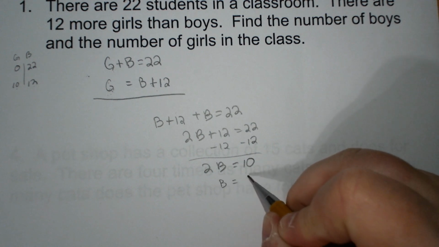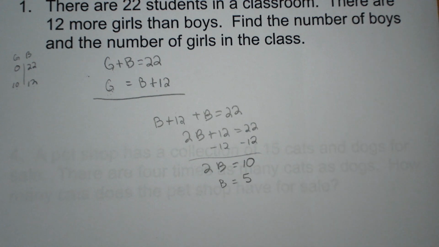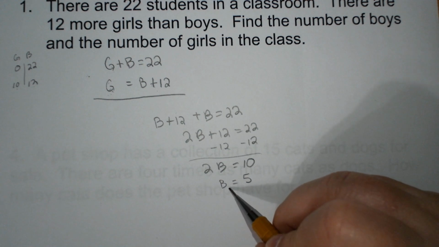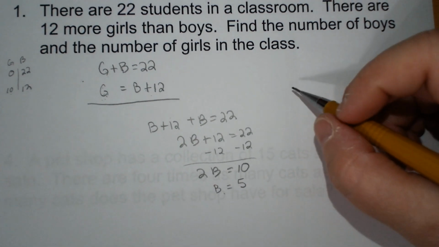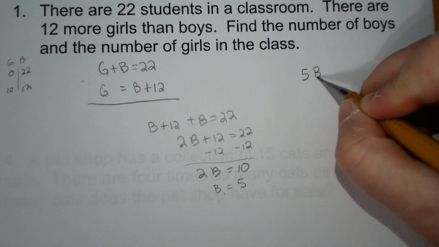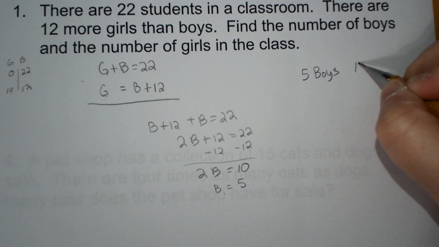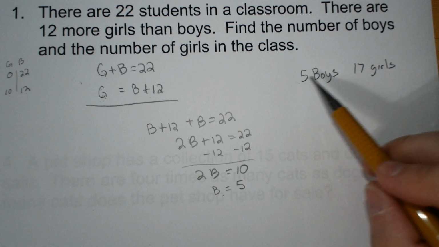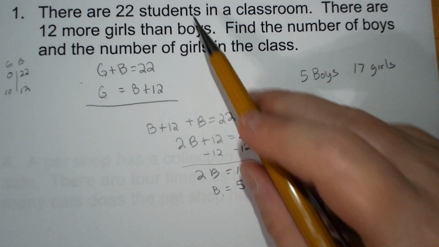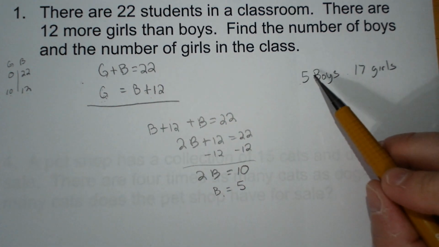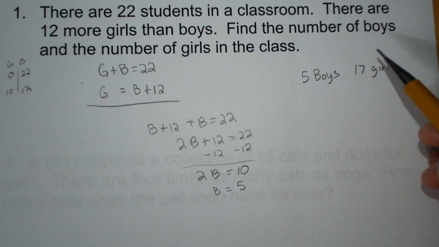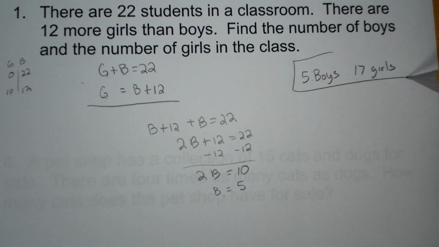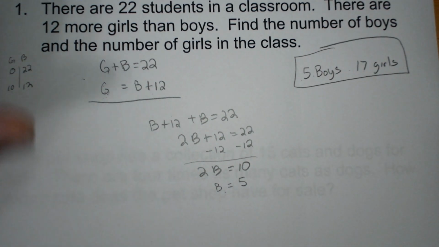B equals 5. So if I have 5, but there's 22, I have 5 boys and 17 girls. And 5 plus 17 are the 22 students. And 17 minus 5 is 12, so there are 12 more. And that would be your answer.